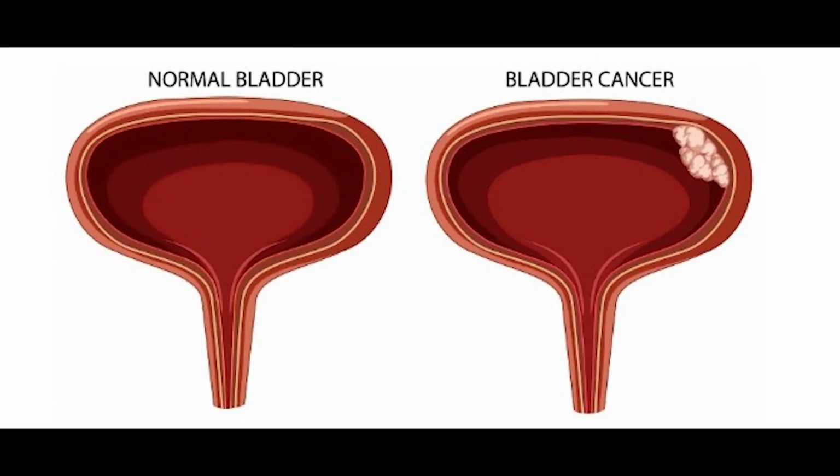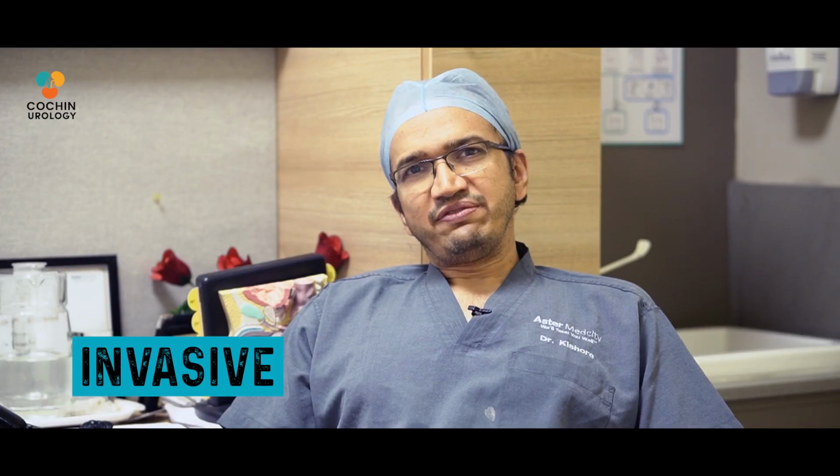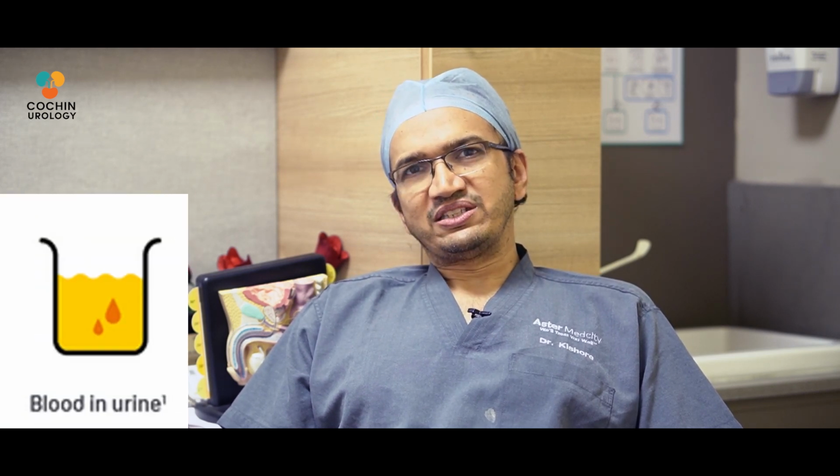So how does bladder cancer generally present? Bladder cancer presents as a tumor in the bladder, and there are two types of tumor. These tumors can be invasive and non-invasive. Generally, both types of tumors present with blood in urine, something we call hematuria.